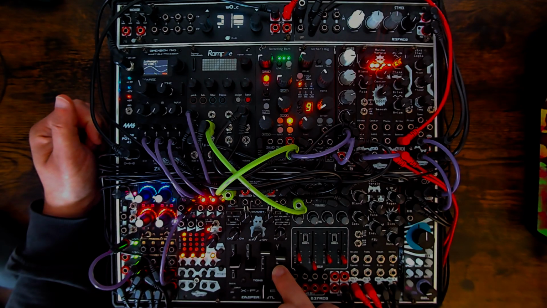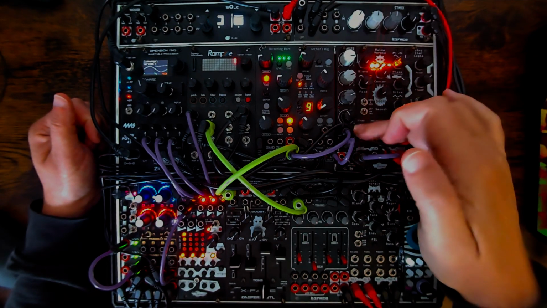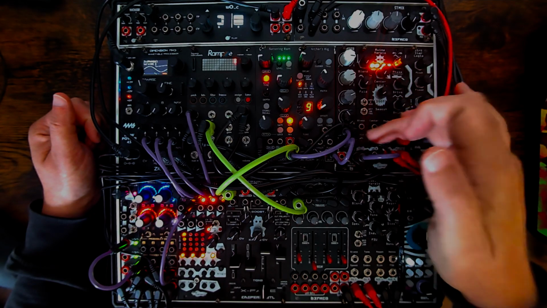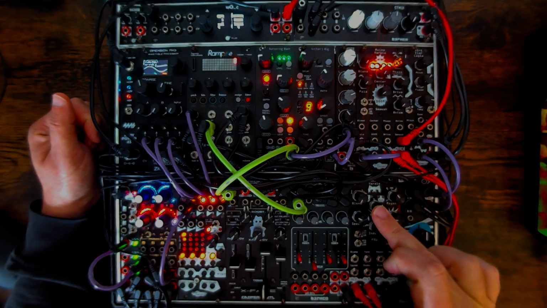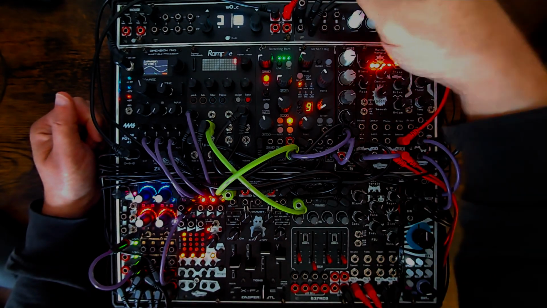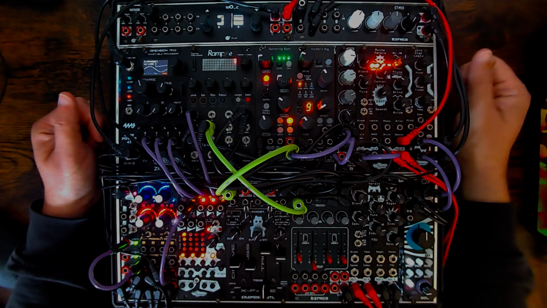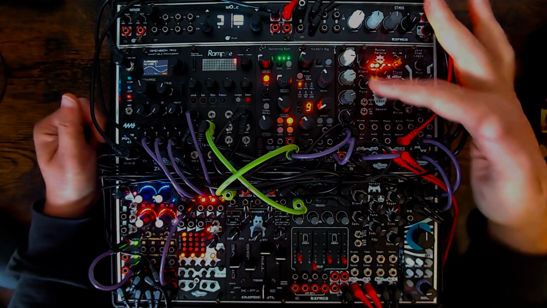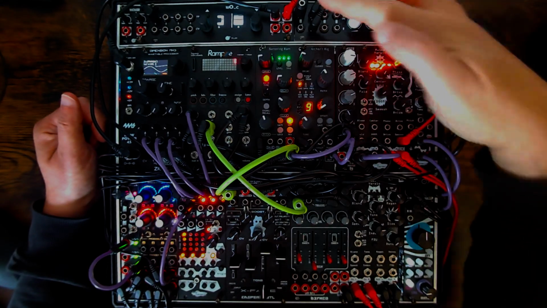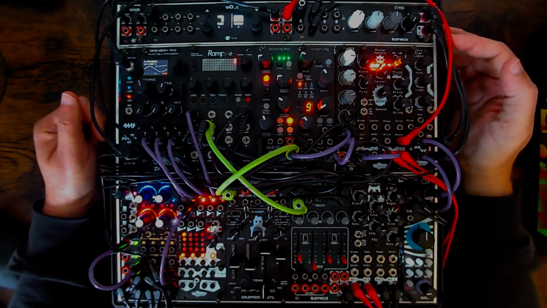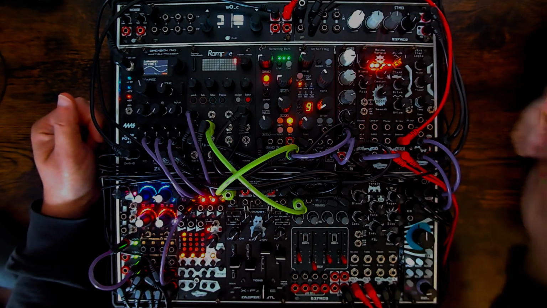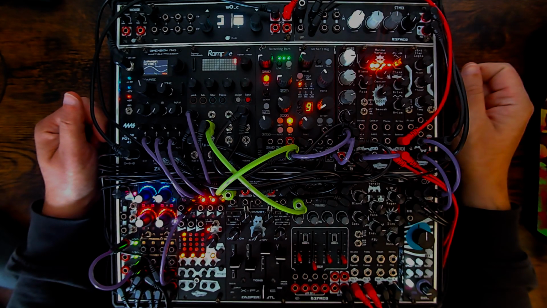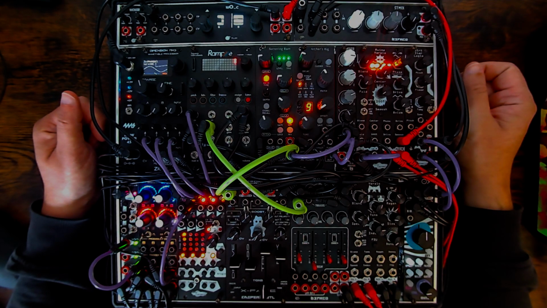The output of Dark Matter goes into the fourth channel of this mixer. So it's currently on this one. And then the whole lot goes into the combination of Ruina and Desmodus. And a copy also goes into the stereo mixer that we have at the top here. So I've got the dry signal, a copy of that going into channel 1 of this stereo mixer. And then I've got the wet signal, which is coming through the effect section of this case.